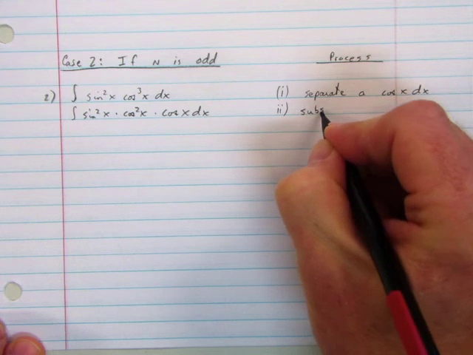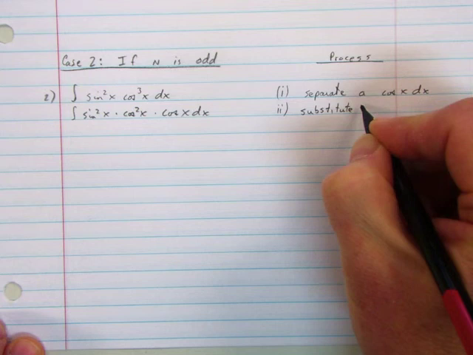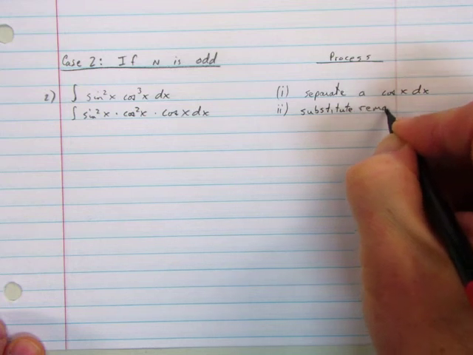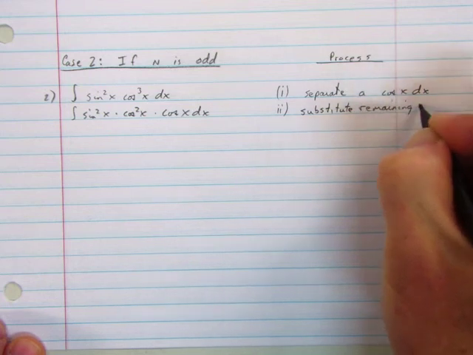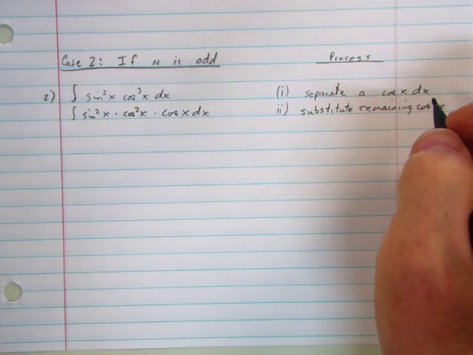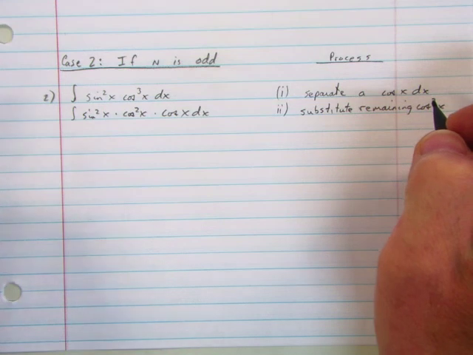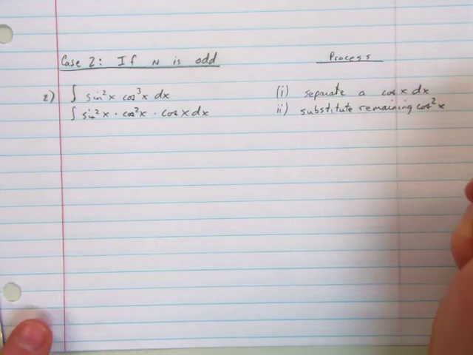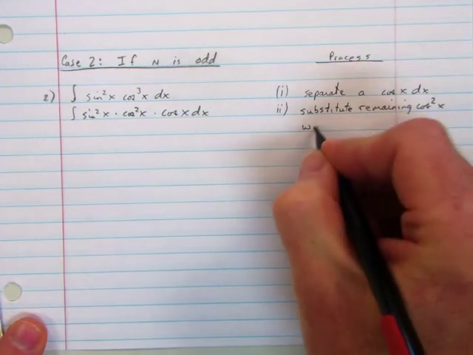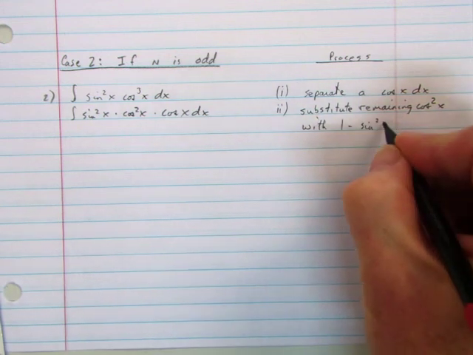Just like in the first one, we're going to substitute the remaining cosine squareds. Since it was odd and we took out 1, we'll now have an even number left. So we're going to substitute that with 1 minus sine squared x.